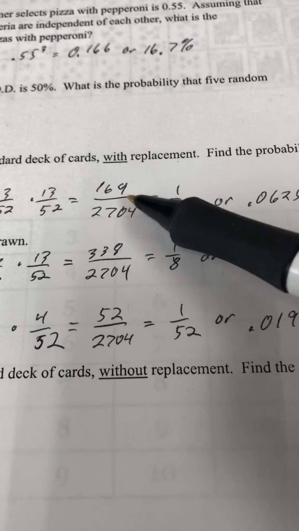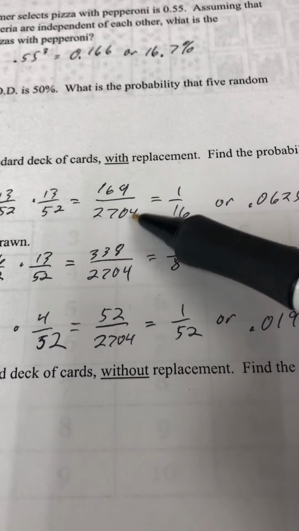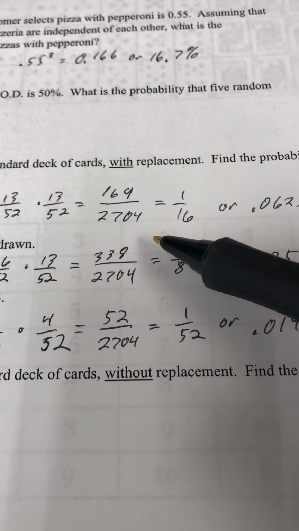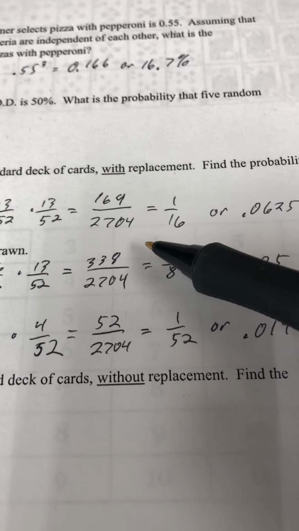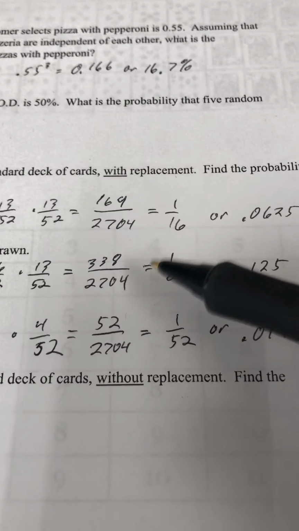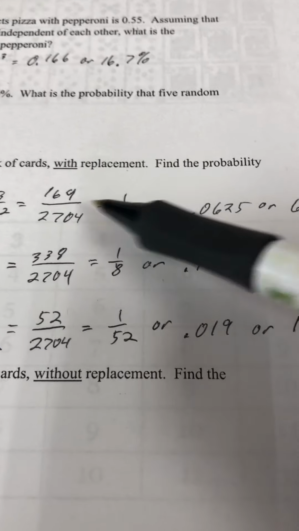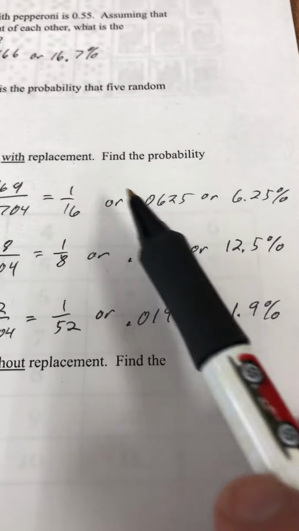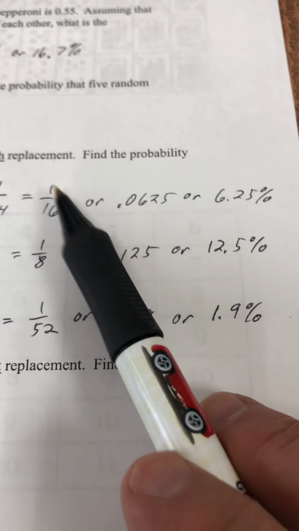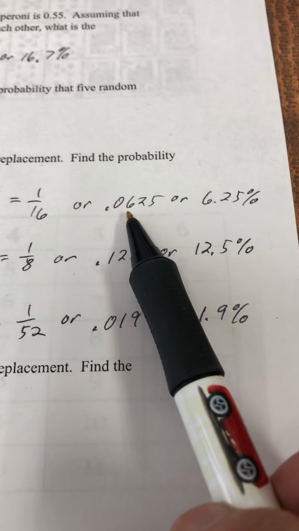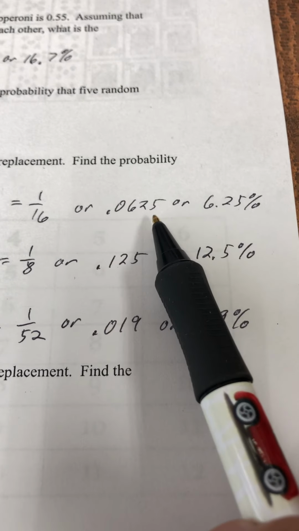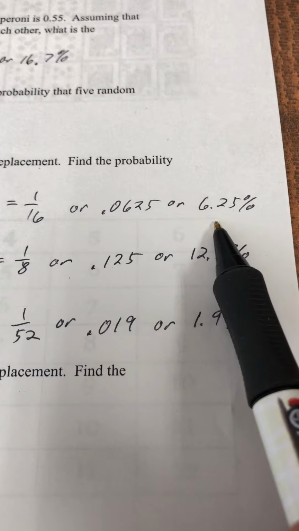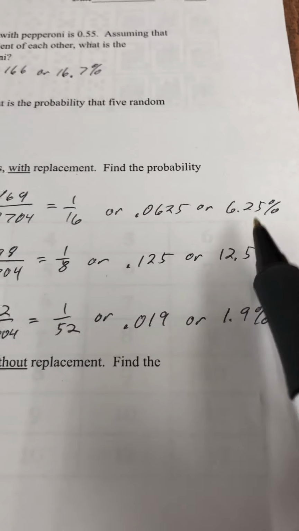If you're having difficulty reducing fractions, look for a reducing calculator, and I think I'll put it on here, the one that I use. So look for that, and you just plug that in and it'll give you the fraction reduced. It just makes life a lot easier. I put this in my calculator, 1 divided by 16, and I got 0.0625. That translates to 6.25%.